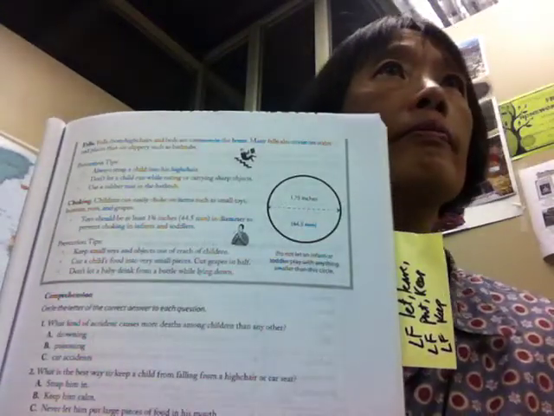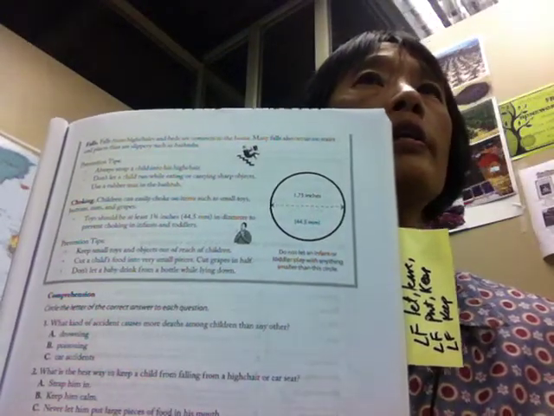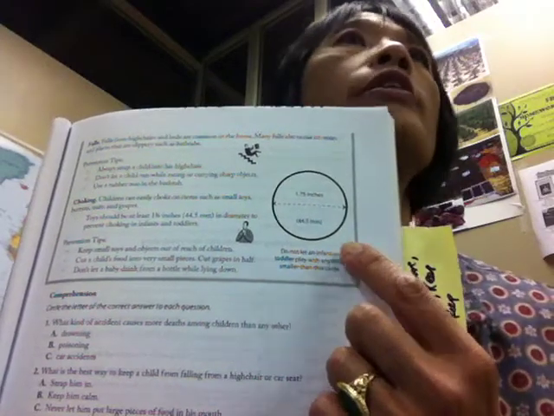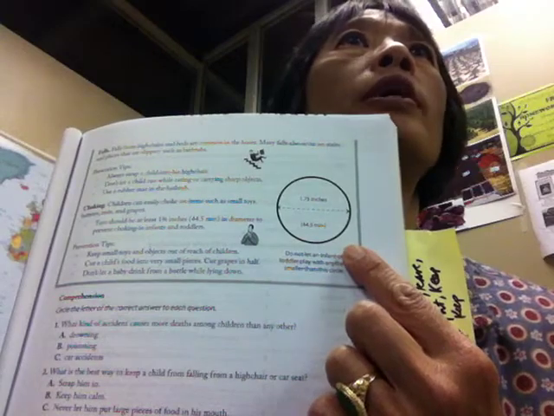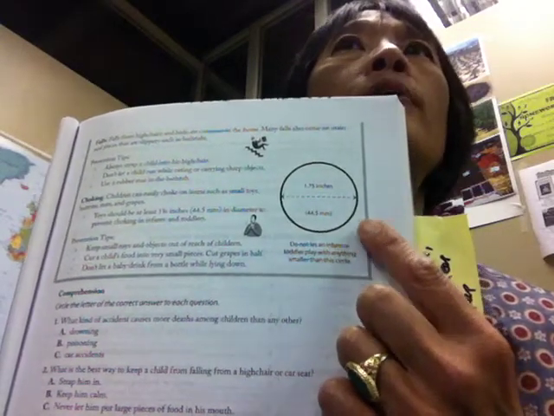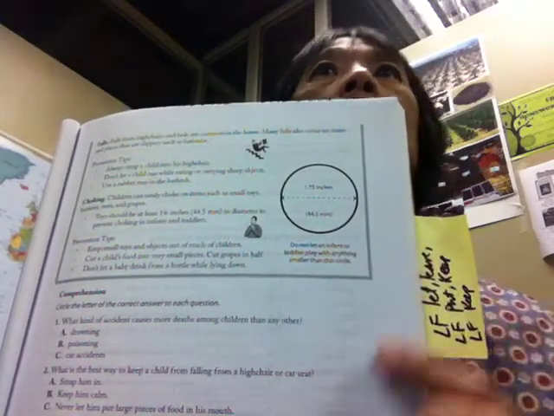All right. So in the picture we see a circle. What does that circle mean? The size. Yeah, the size. All right. When we give a child something to play with, does the thing need to be bigger or smaller than the circle? Bigger. No, smaller.